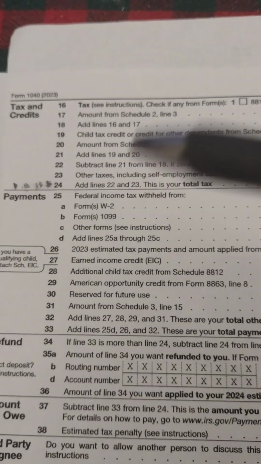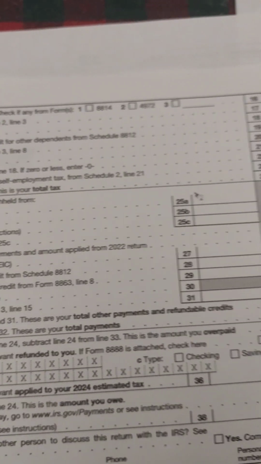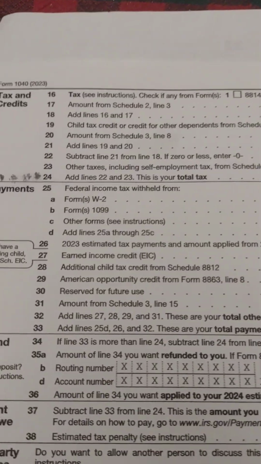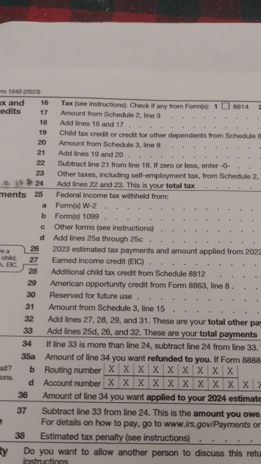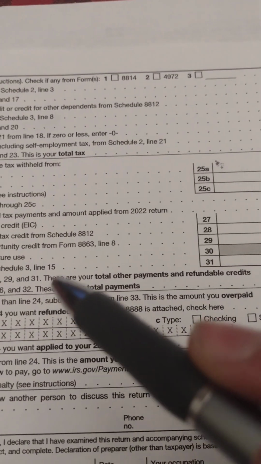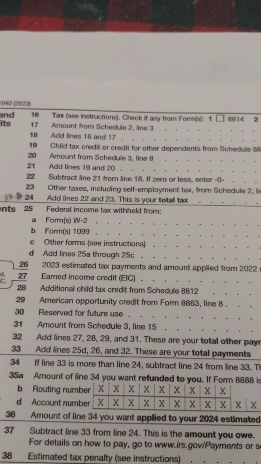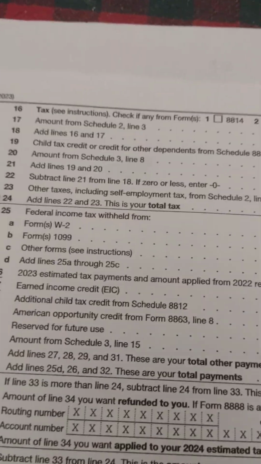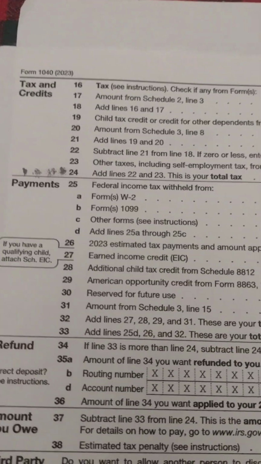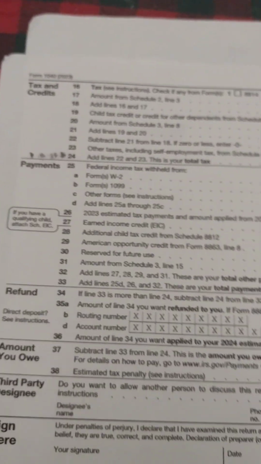So basically, payments are stuff that can go into it, different ways of paying it, right? See, these are your total other payments and refundable credits. When it says refundable credits, it's basically saying things like charitable causes, stuff like that, which can be taken as deductions, right? Or medical bills, can be taken off as a deduction. And job expenses, those can be taken off as deductions, be labeled there, right? That can be taken off taxes as well.